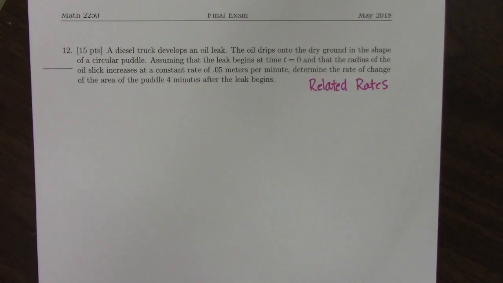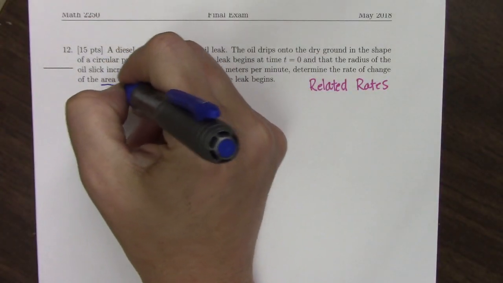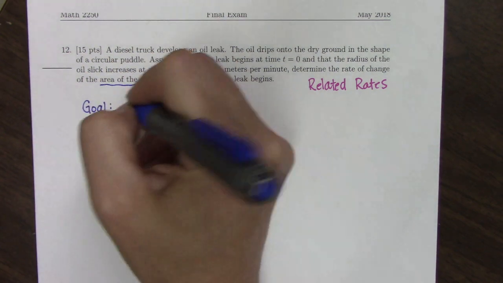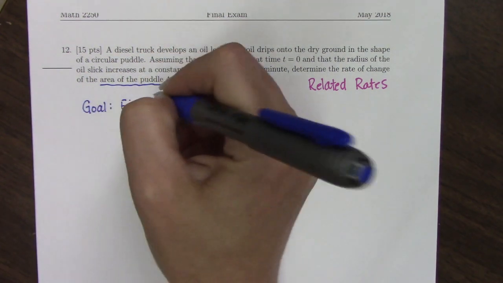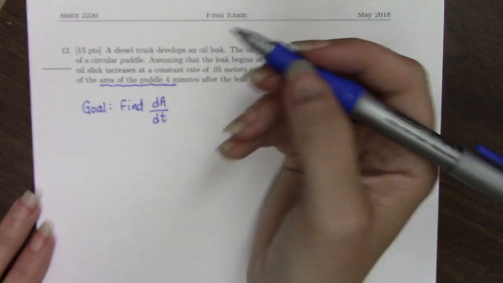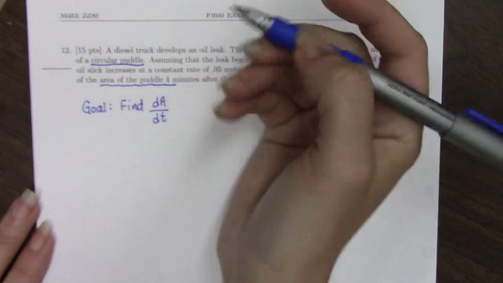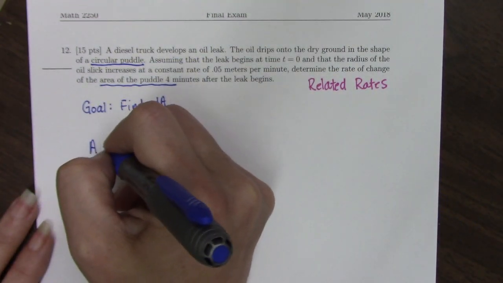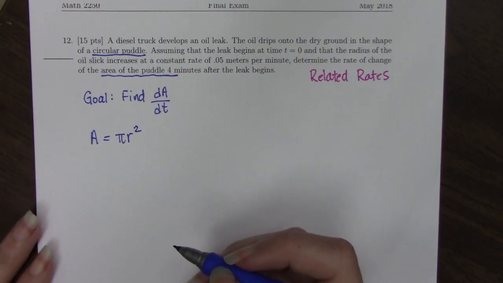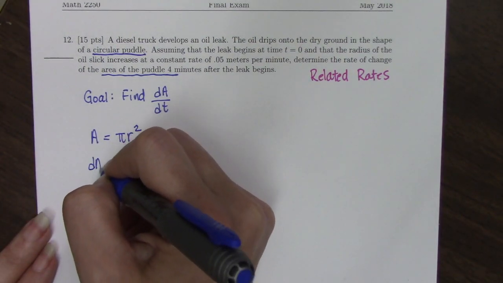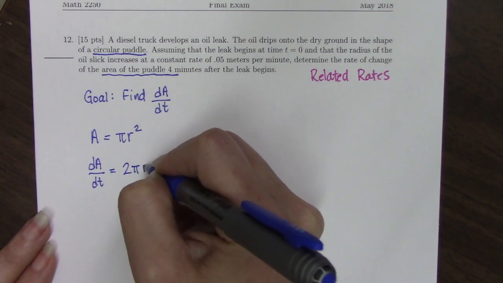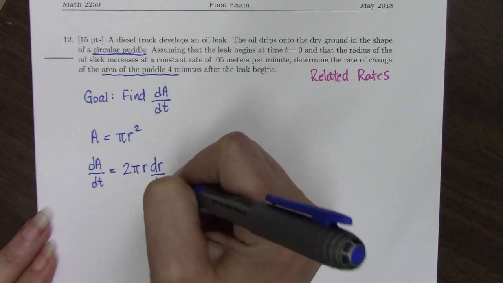So the goal is to determine the rate of change of the area of the puddle. So our goal is going to be to find dA/dt. We were told that our puddle is circular, so the area of a circle is pi r squared. If we take the derivative of this function, we get dA/dt equals 2 pi r dr/dt.